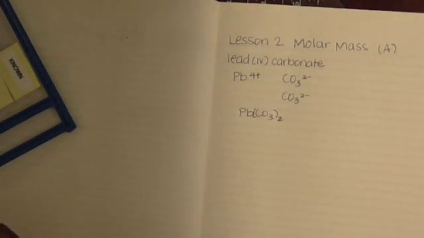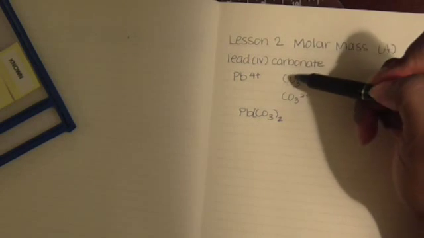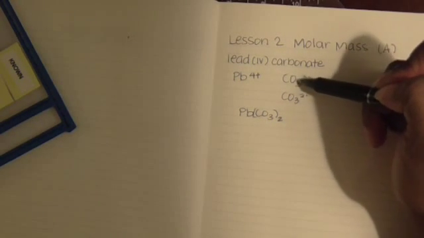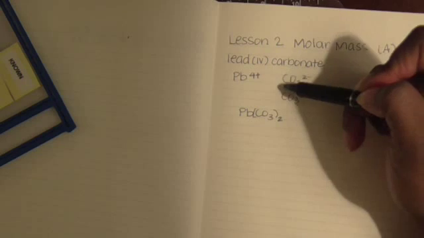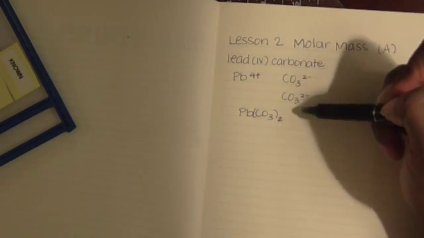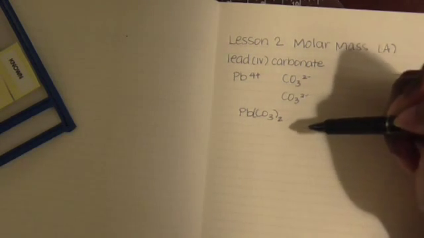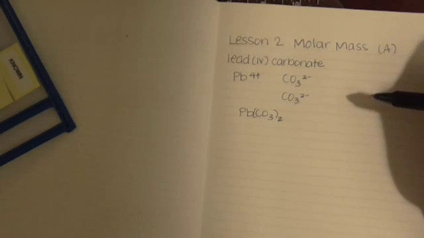Just to clarify as to why we need parentheses, we need people to know that there is 1 carbon and 3 oxygens in carbonate, and that there are 2 of them. If we put it with no parentheses, it looks like there's 32 oxygens. It's just very confusing, so we put it in parentheses. All right. So that is the formula of lead carbonate. Let's talk about how to find the molar mass of lead carbonate.